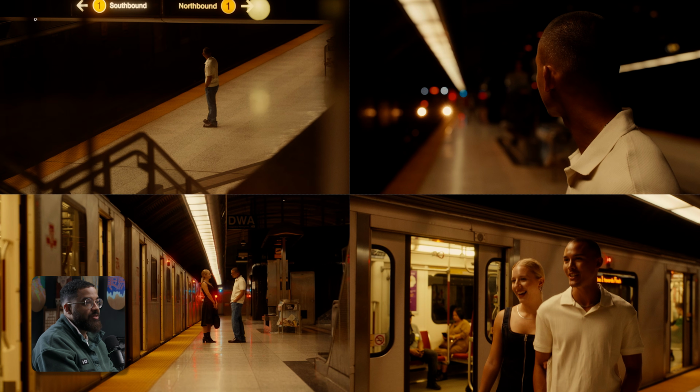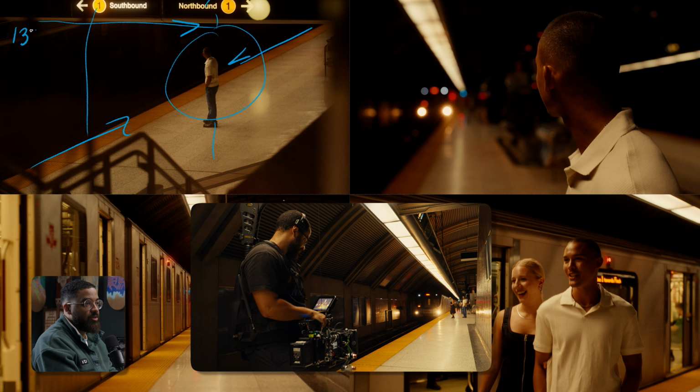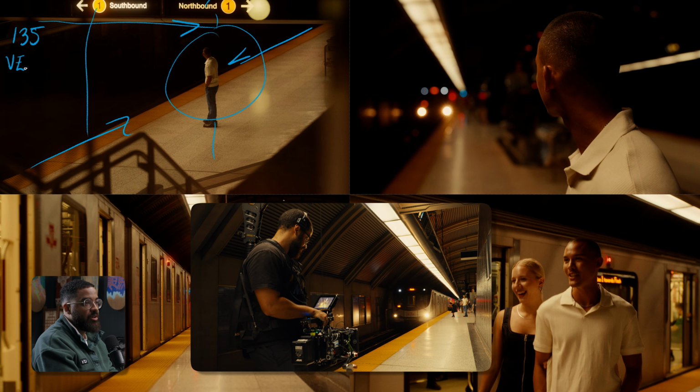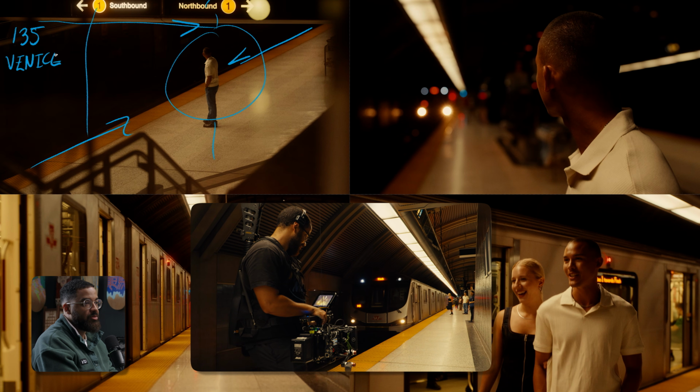Basically, I want to give some context to the viewer that we are inside a subway station and what I'm supposed to be looking at. Everything is pointing towards my main talent here, and he's in the thirds, and that's just proper composing as well as shooting on a long lens. I believe here we're shooting on a 135, and this was on the Venice. I'm not going to go too much into camera settings here because everything was pretty standard.